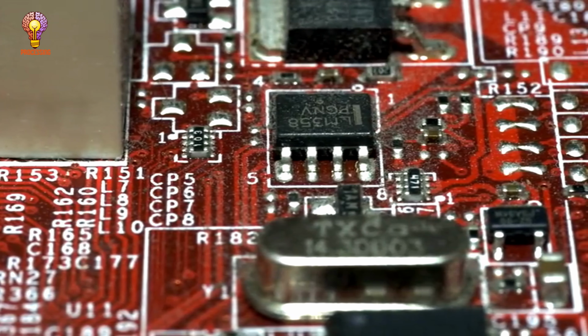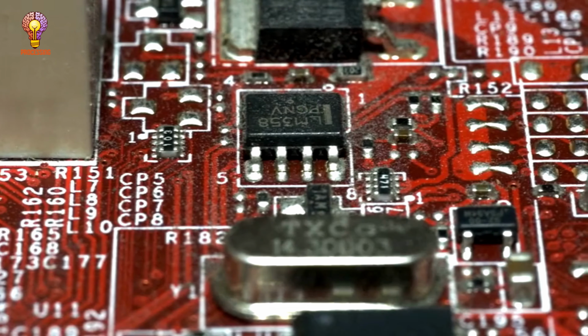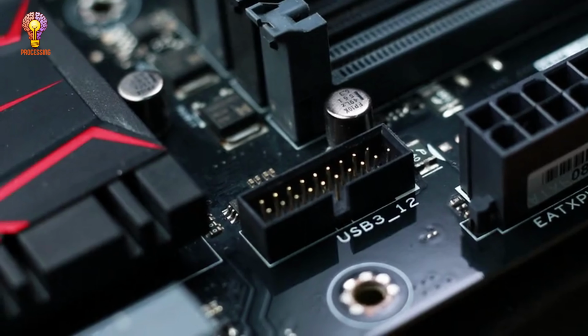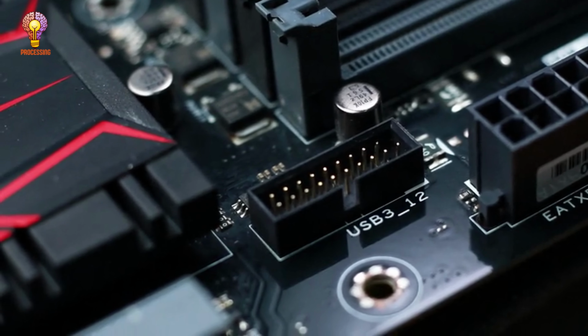Power regulation and chipsets. Voltage regulators (VRMs) ensure stable power delivery to the CPU and GPU. Chipset controllers manage USB, SATA, and PCIe connectivity.